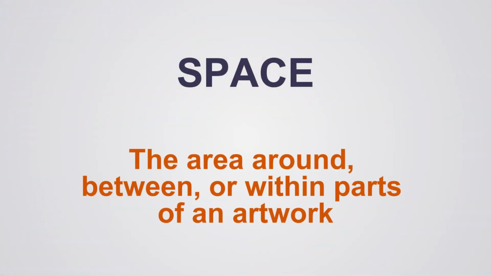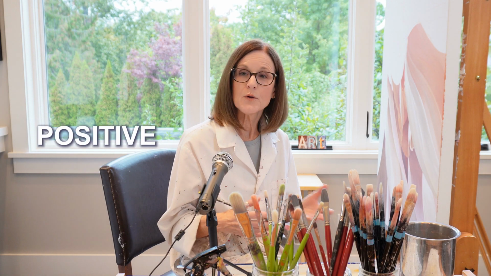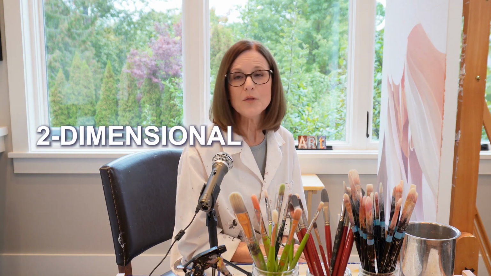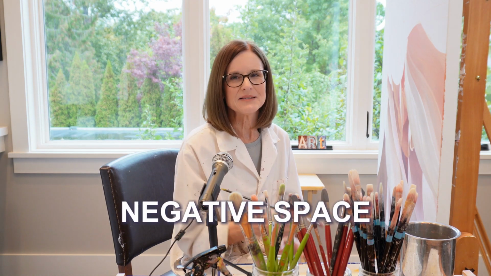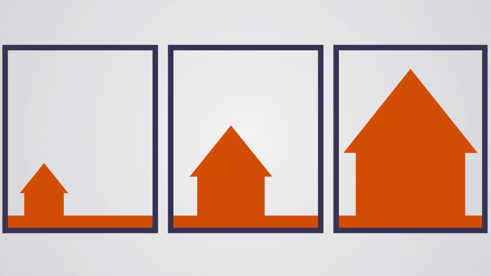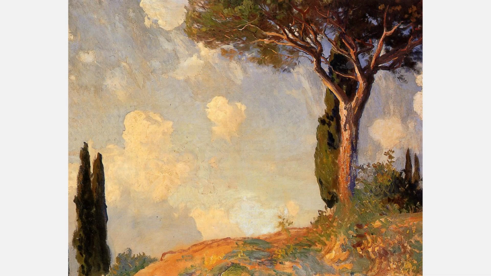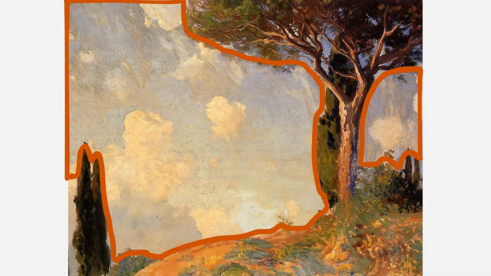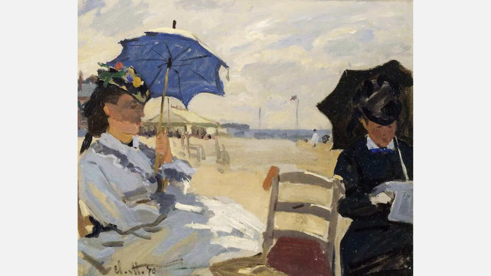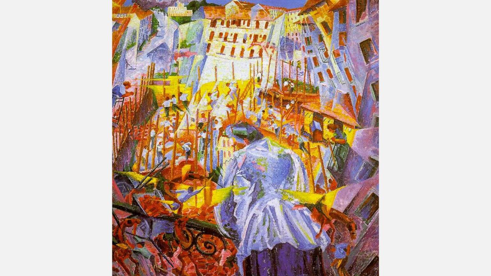Number 6 is space. Space is simply the area around, between, or within parts of an artwork. Space can be shallow or deep, positive or negative, 2-dimensional or 3-dimensional. Now, negative space, that area around your subject, is especially important to consider because the balance between positive and negative space can have a big impact on your composition. When negative space is used well, it will create balance and make a painting feel alive. But when it's ignored, the composition can feel flat or crowded.